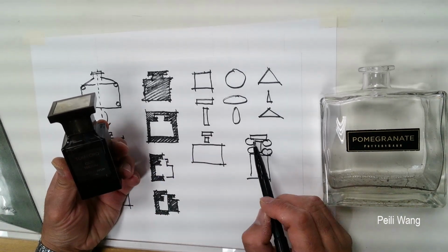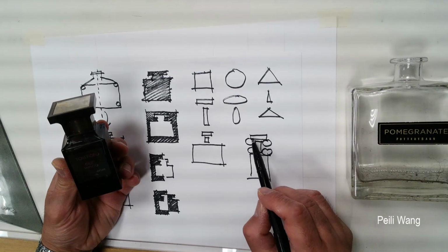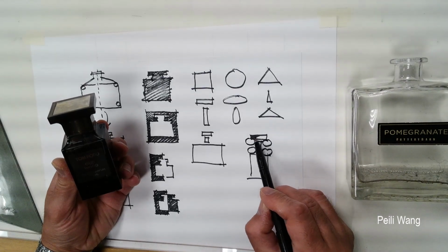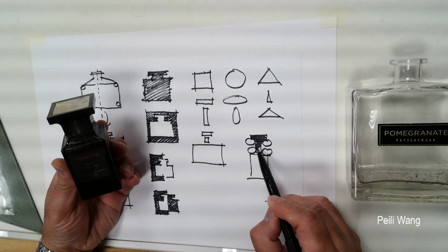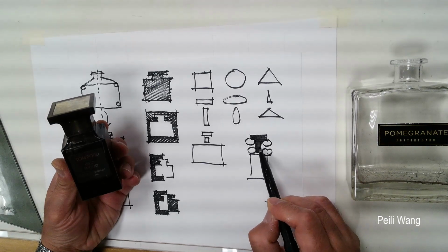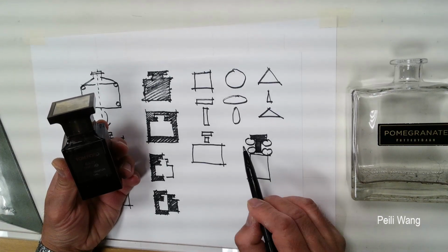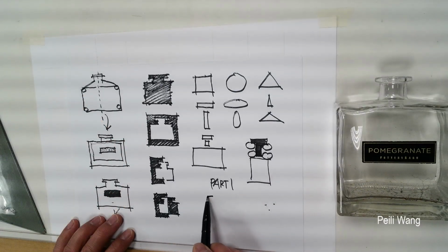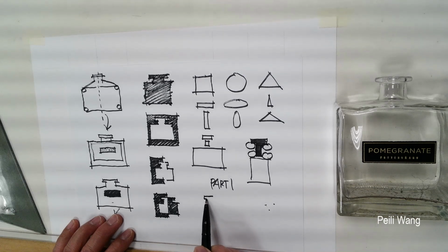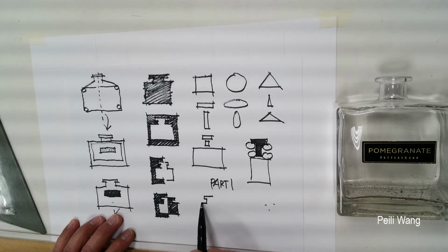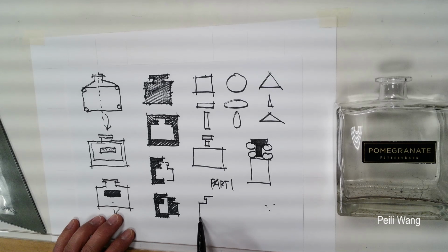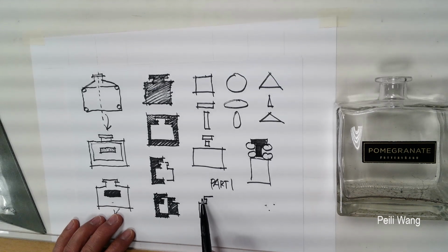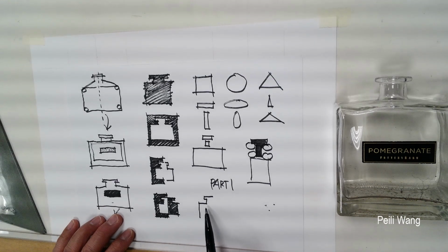So if you want to make this more interesting, it's up to you. Do you want to shade here? That's totally up to you. Take a look at this shape here. I simplify that. Just the outline.